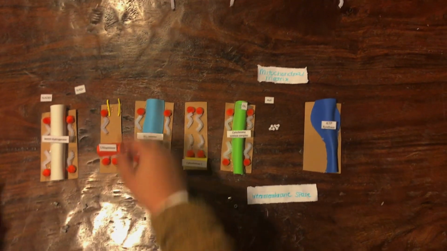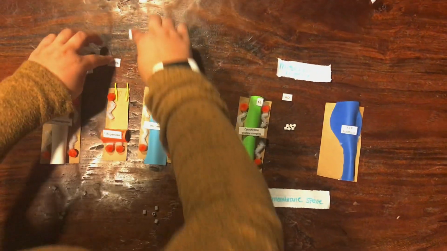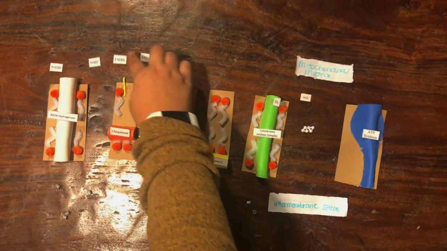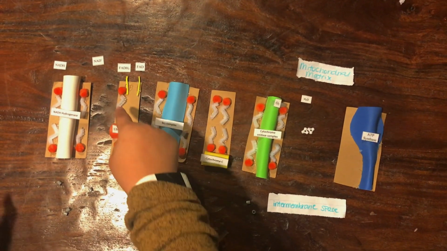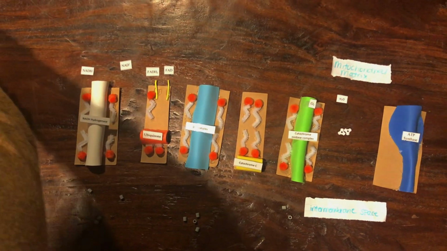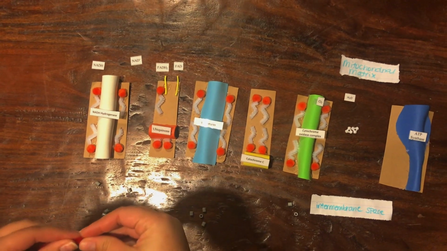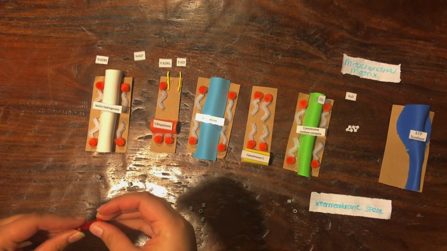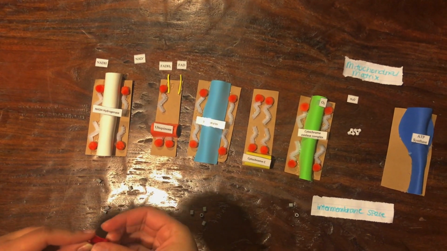Now we will look at FADH2 being oxidized to FAD. When this happens, FADH2 reduces ubiquinone, giving it 2 electrons.